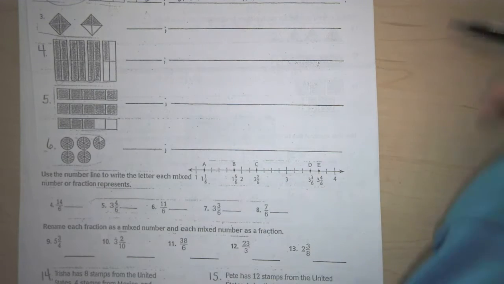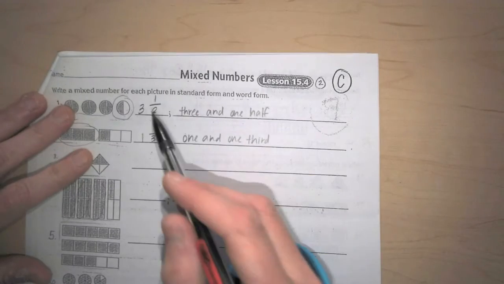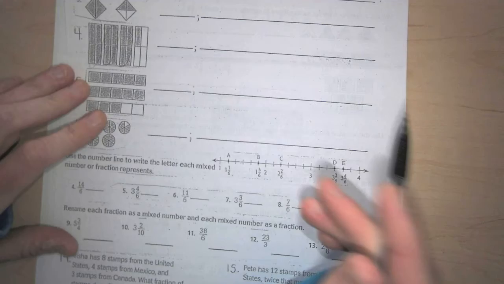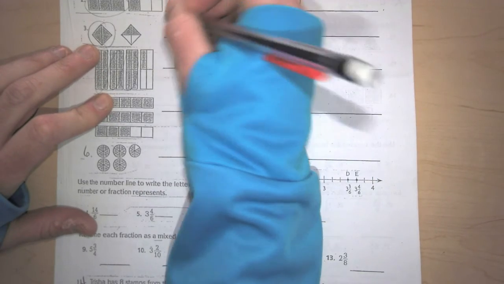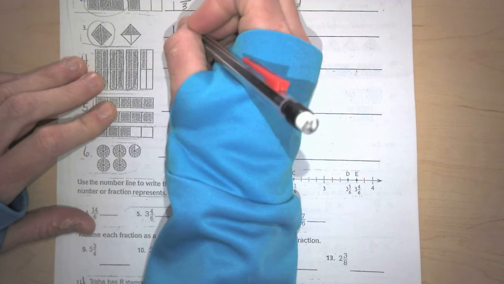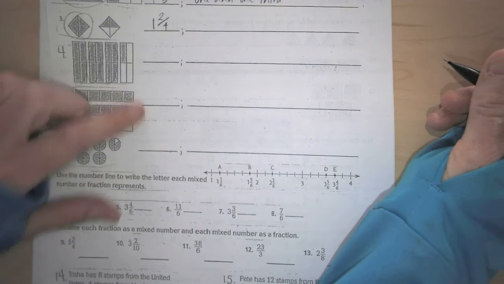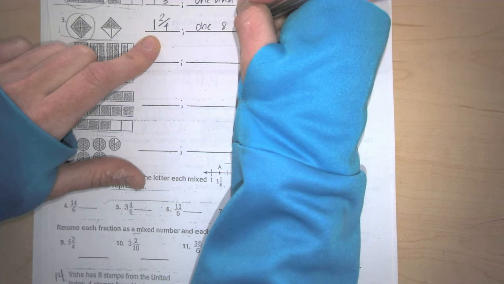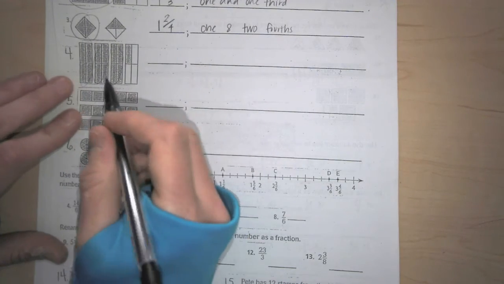So we're in 15.4. I'm going to jump in and start with number 3. It says write a mixed number for each picture in standard form. So write a mixed number, and look at how many whole numbers I have. I have 1 whole number, and then I'm going to count and see what they're divided into. 1, 2, 3, 4. That's my denominator. And how many of the 4 are colored in? So my answer is 1 and 2/4. So if I write it, this is 1 and 2/4.